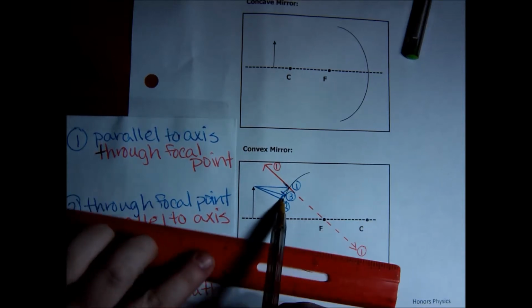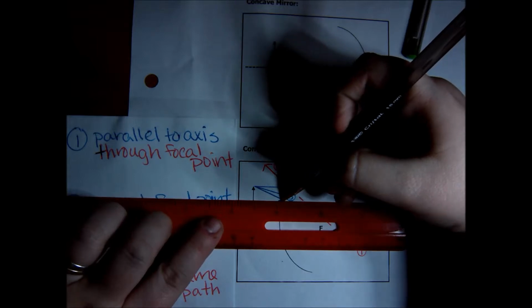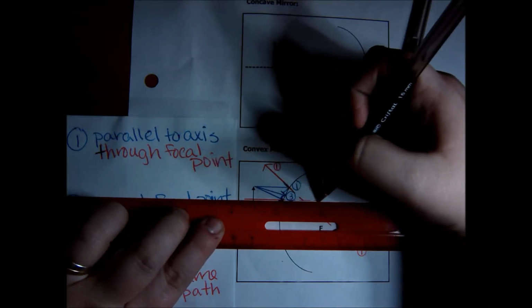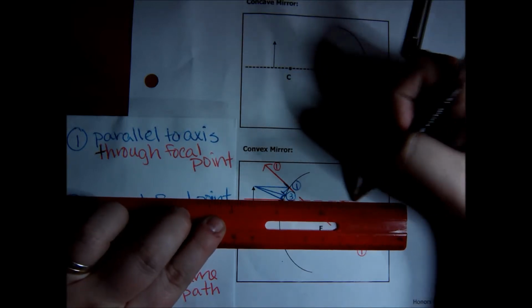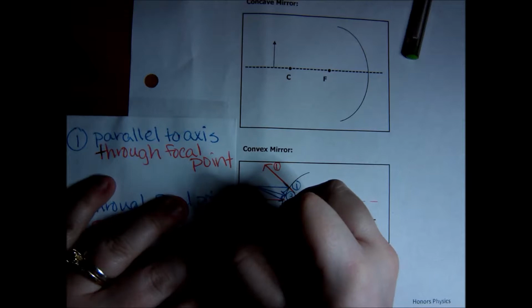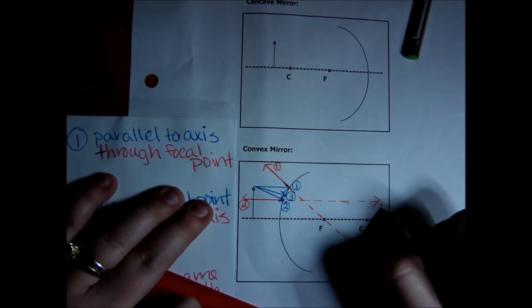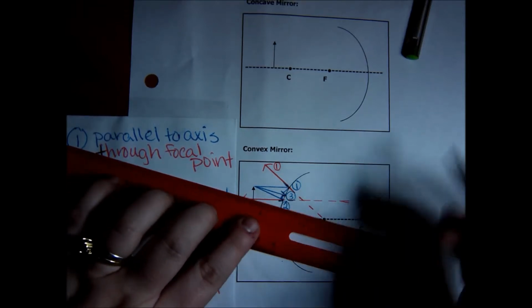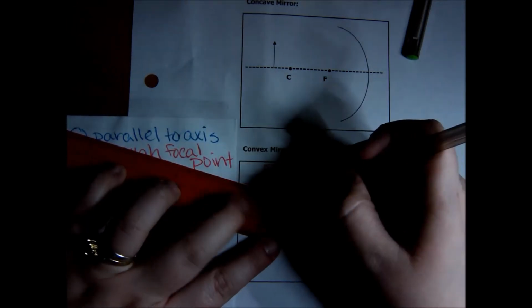So 2 is supposed to be reflected back parallel. So here is the actual ray getting reflected parallel. And so here is the actual ray. Here is what our brain thinks is happening. The last one is supposed to go back along the center of curvature. So here's the actual ray.